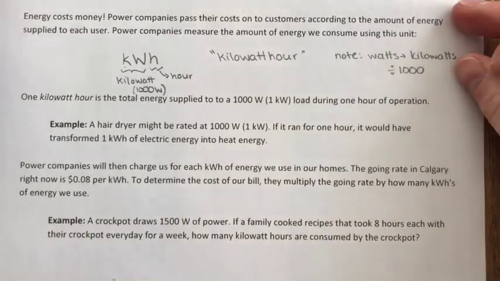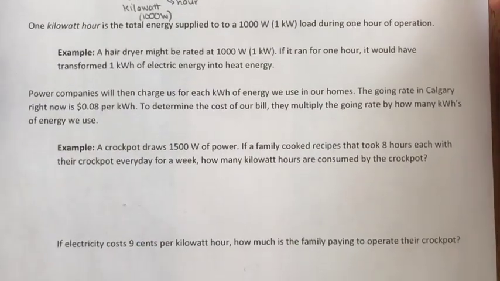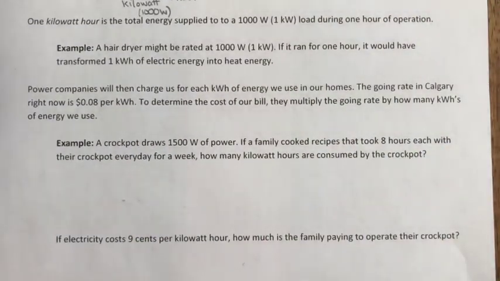So power companies then charge us for each kilowatt hour of energy that we use in our home. The going rate in Calgary right now is 8 cents per kilowatt hour. So to determine the cost of our bill, they multiply the going rate by how many kilowatt hours of energy that we use, okay? So as an example, we're gonna use a crock pot. That crock pot might be rated at 1,500 watts. And so if a family cooks recipes that take 8 hours with their crock pot every day for a week, how many kilowatt hours are consumed by their crock pot?